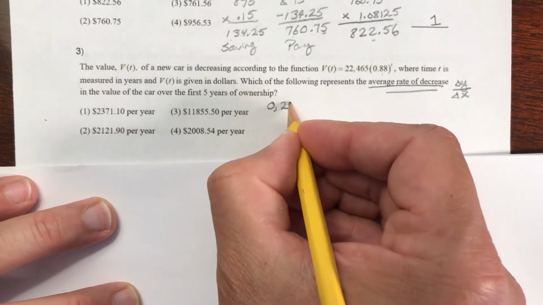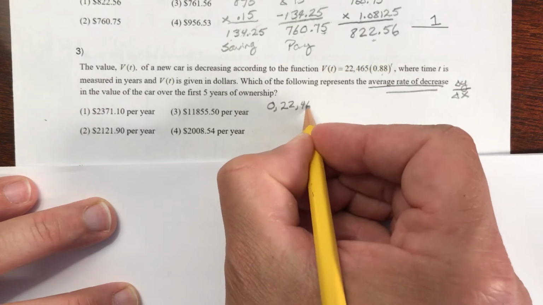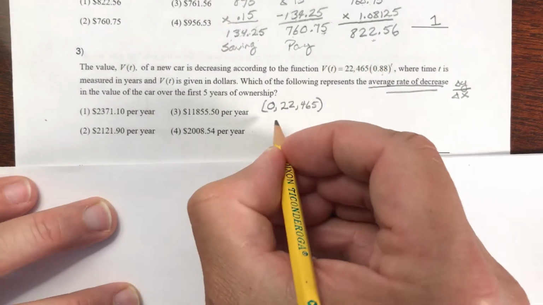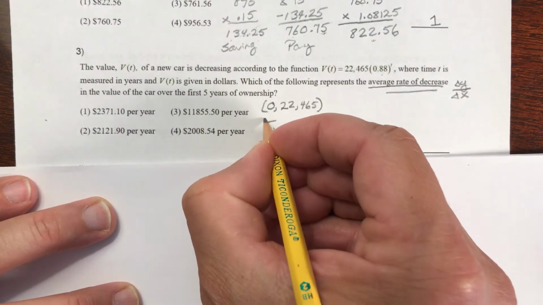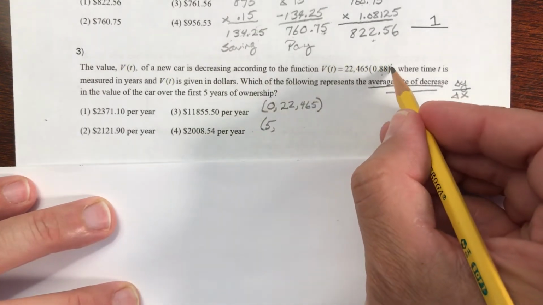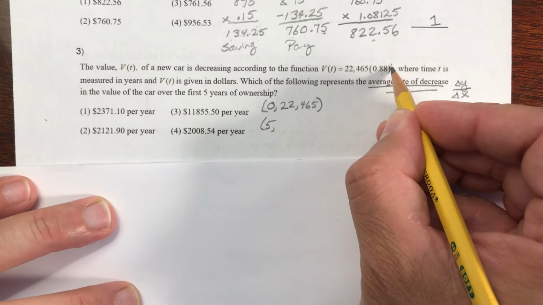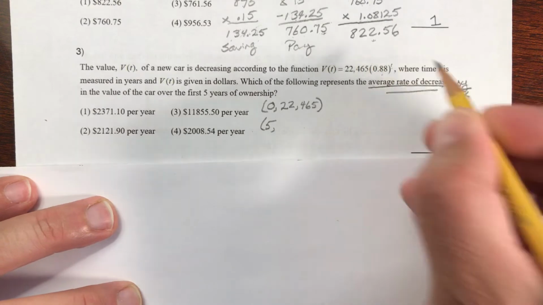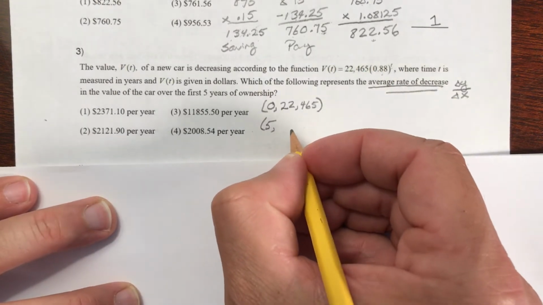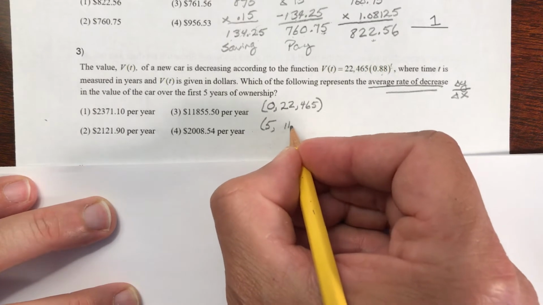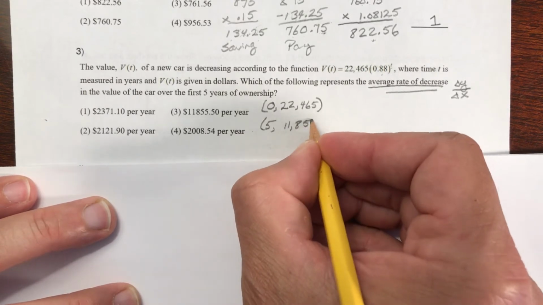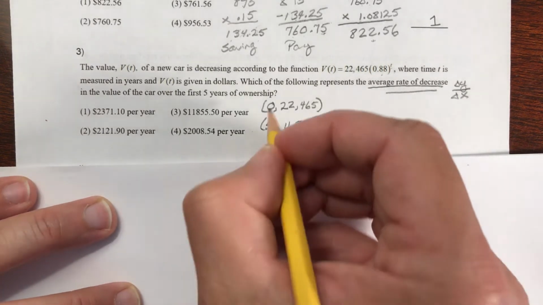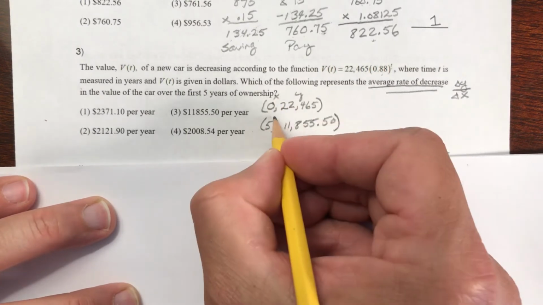22,465. That's our coordinate, 0, 22,465. And then 5 years later, well, how would you figure out 5 years later? You're going to have to put 5 where that t is. Get a calculator because it's a tough calculation, and you're going to have to calculate that. If you do, you end up with 11,855.50.